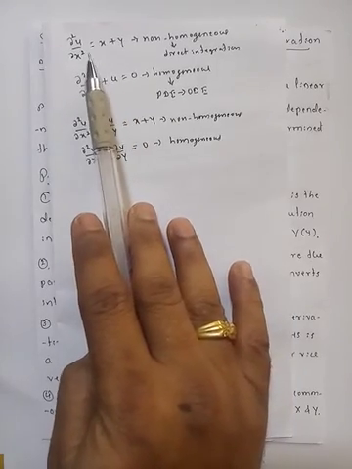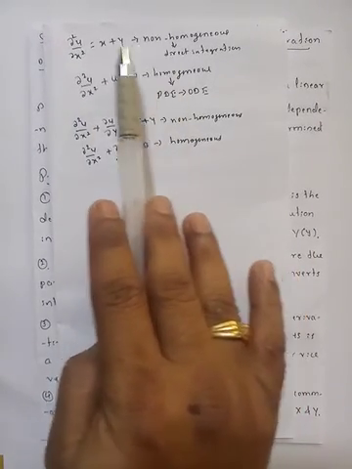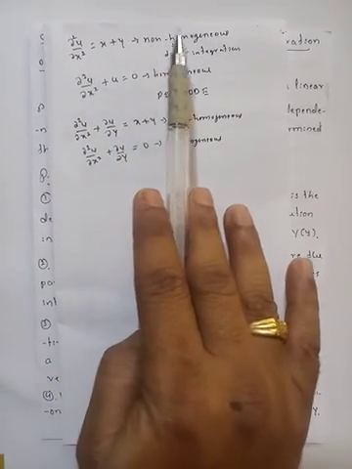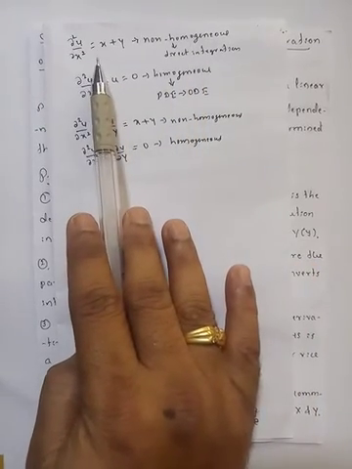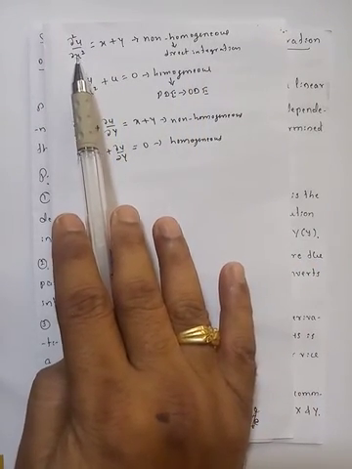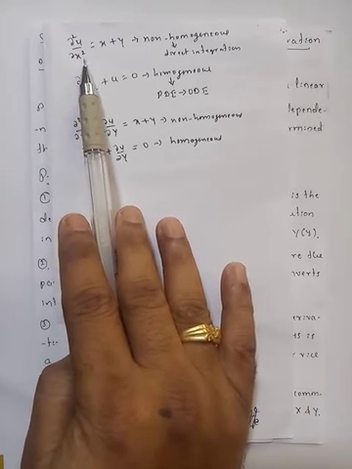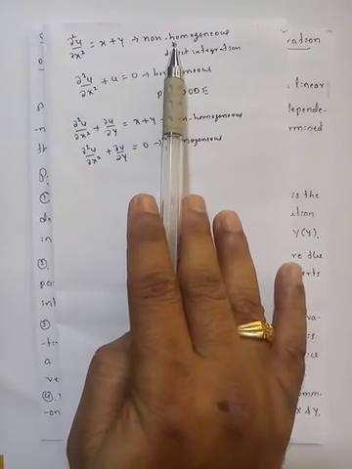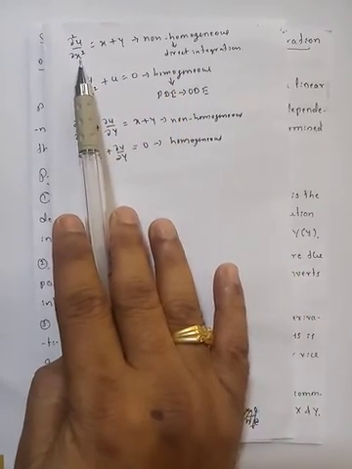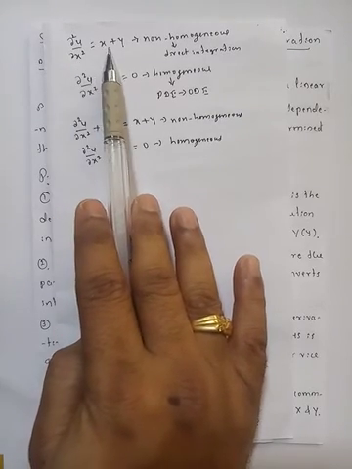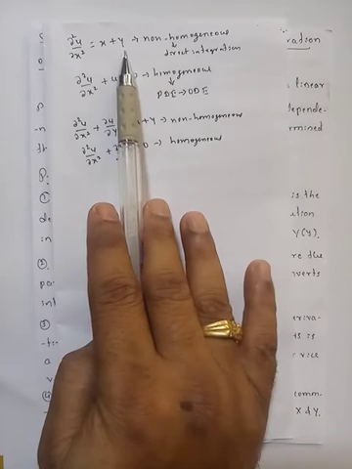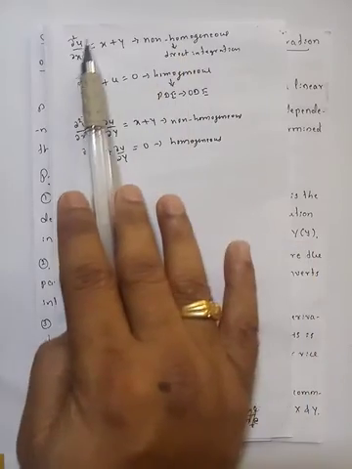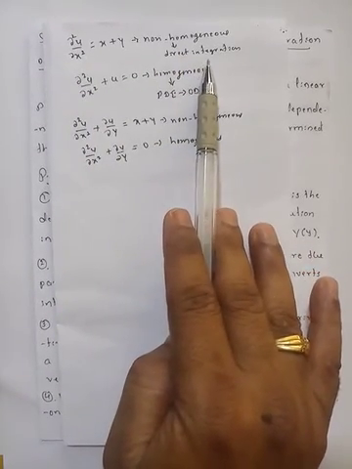suppose the equation is non-homogeneous. So here I gave one example, ∂²u/∂x² = x + y. So this is the non-homogeneous partial differential equation containing either only one independent variable or two independent variables. This point you remember. The equation must be non-homogeneous, but it contains either one independent variable or two independent variables. In that case, we apply the direct integration method. This is the one method already we discussed in the previous video.